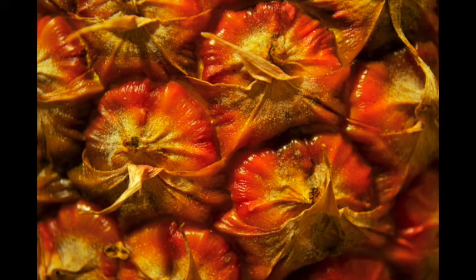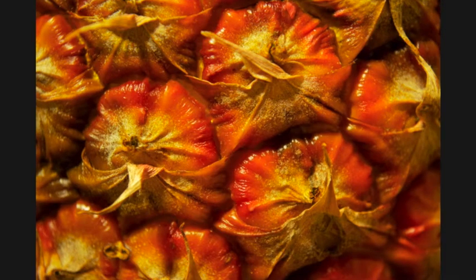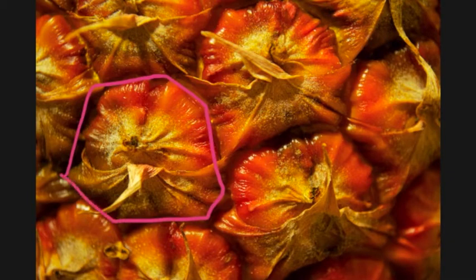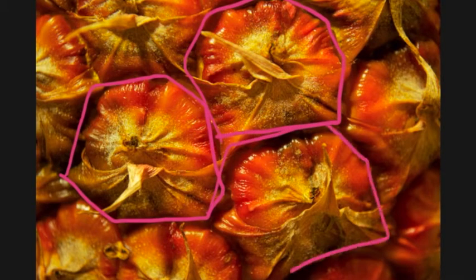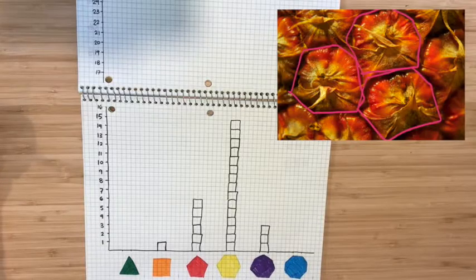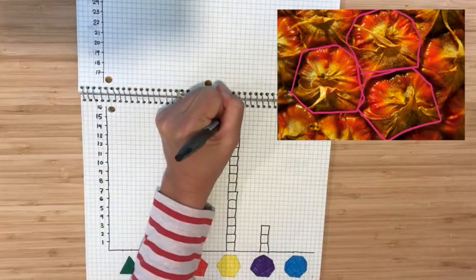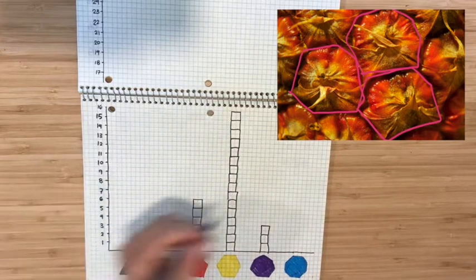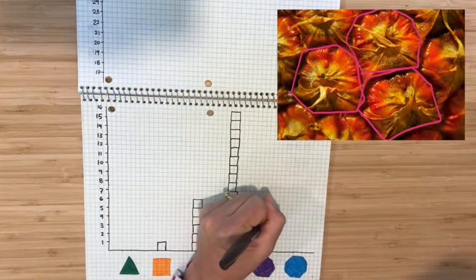Can you tell what this is a picture of? That's right, it's the skin of a pineapple. And if you have one in your kitchen right now, you could go and count the shapes in it yourself. 1, 2, 3, 4, 5, 6, 7. 1, 2, 3, 4, 5, 6. In the pineapple, we found 1 hexagon and 2 heptagons.